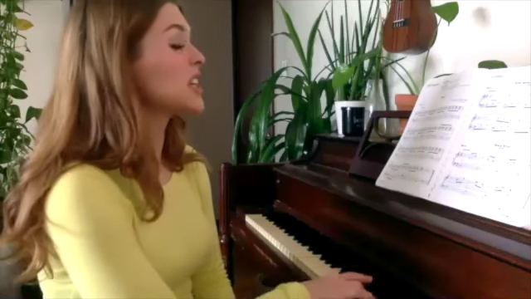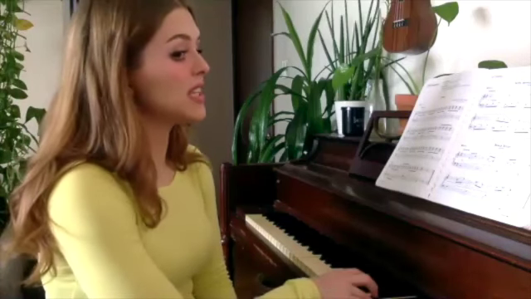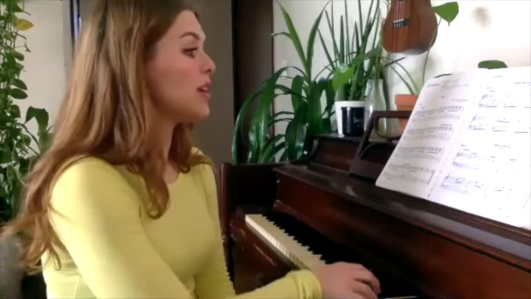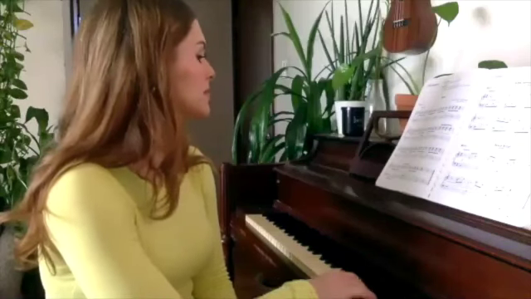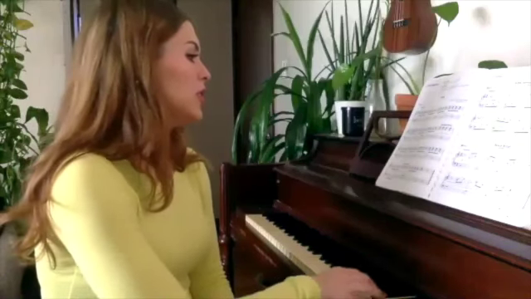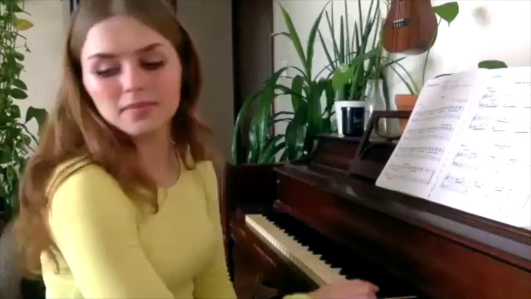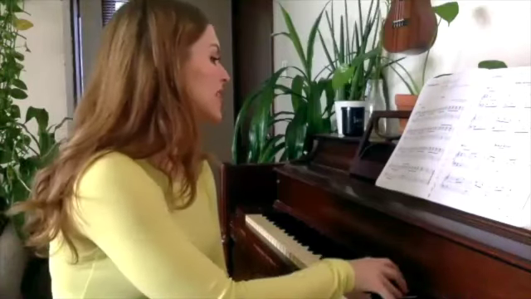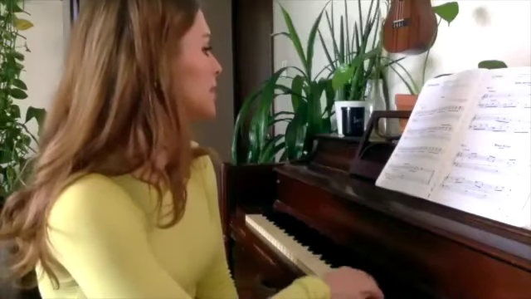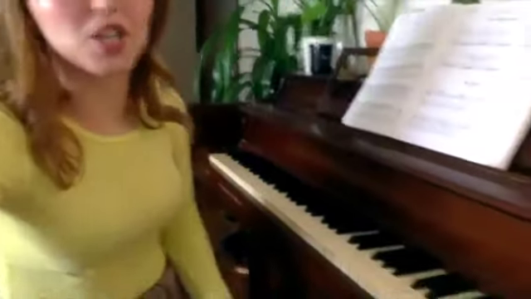Now we have a sus4 where we have G, C, D, not quite a 5/7 yet. Now we go down to the 5/7 with the F sharp in the bass. Back to 1, 4, 1, 5/7, 1. So really, really simple chord progression for the right hand.